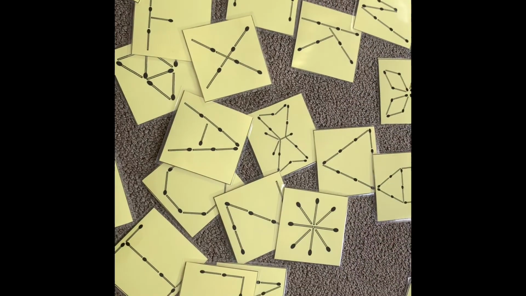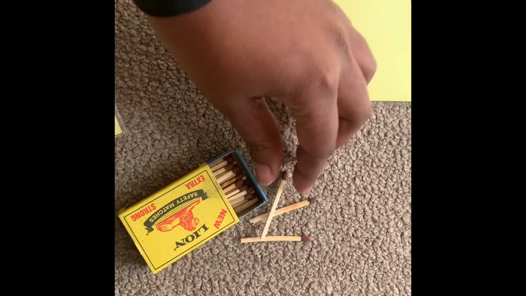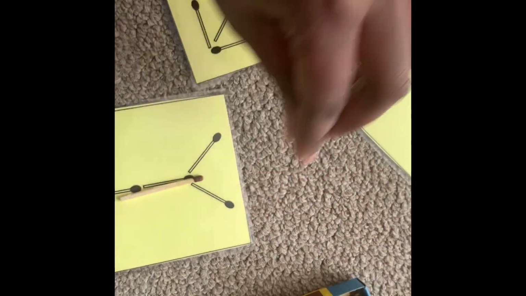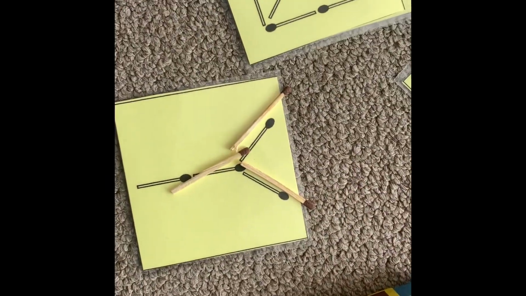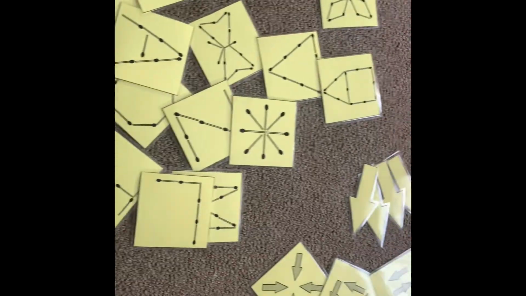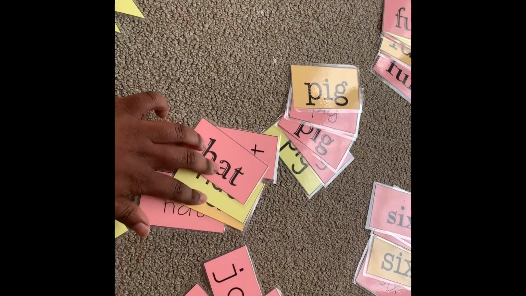So these are your match cards, and the learner can use the matches to build the letter Y here in this case. And that is everything that you will need for your form constancy.